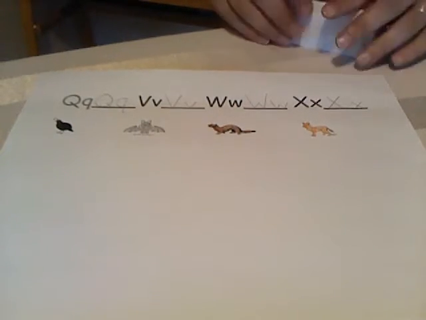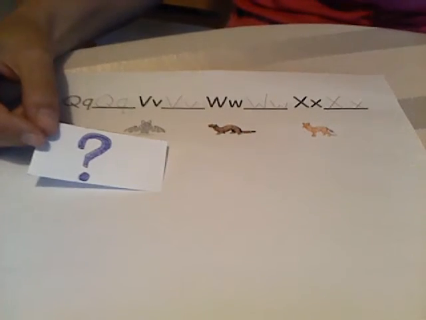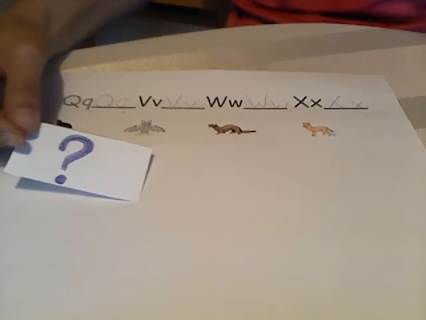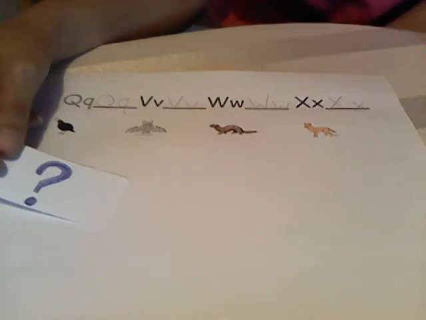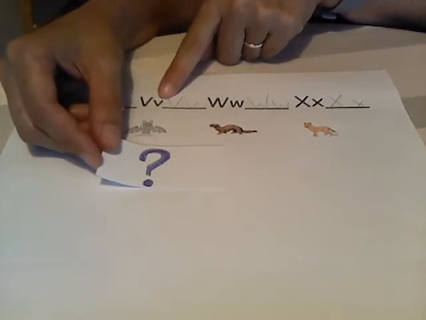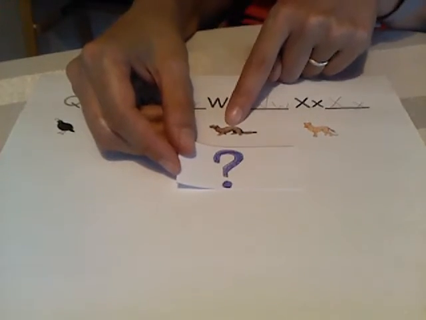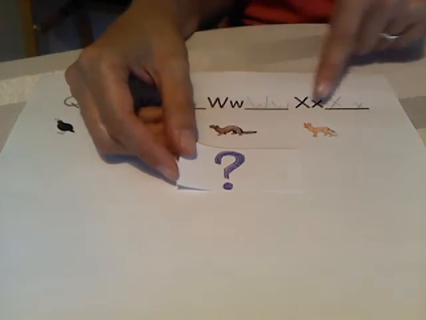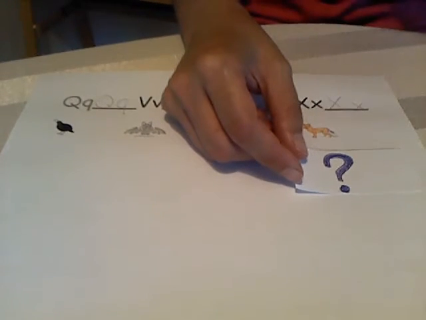Okay, now we're ready to sort. Ready? This is a question mark. So let's think of the first sound in the word question mark. Would it be a Q for a quail, a V for a vampire bat, a W for a weasel, or an X for the last sound in fox? Where do you think we put it?